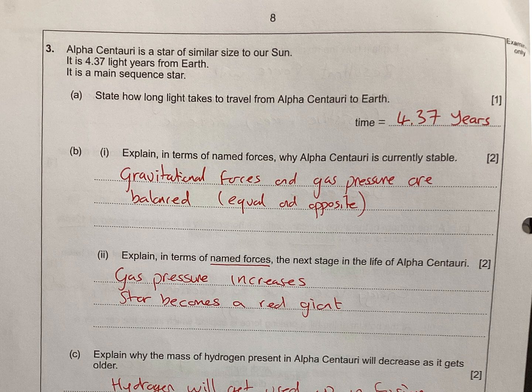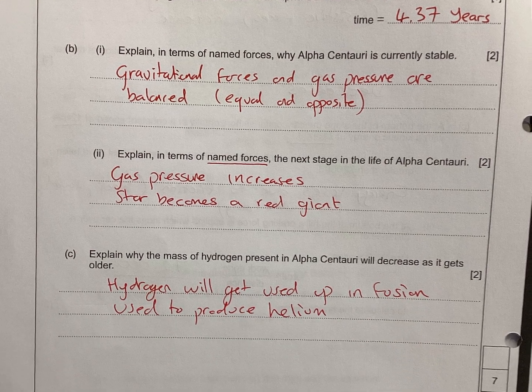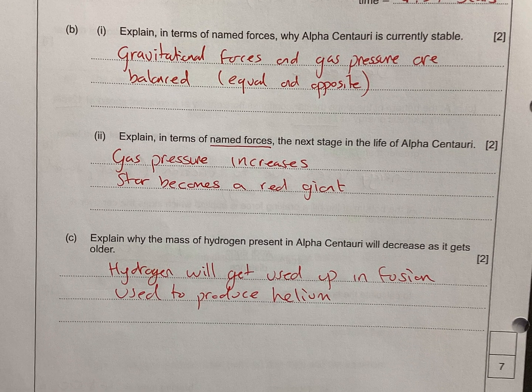Explain in terms of named forces why it's currently stable. So you're going to have gravity, the inward force, equal to gas pressure. So they're balanced, equal and opposite there. Explain in terms of named forces the next stage. So the next stage is not going to be a supergiant because it's a small star. It's going to be a red giant. So the gas pressure is going to increase. It's going to get bigger. And so the forces are not balanced this time.